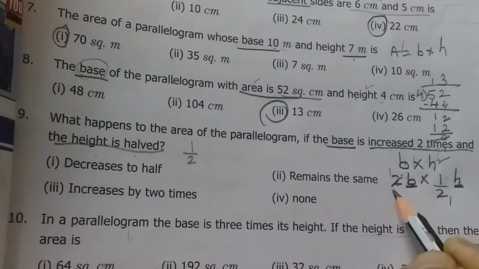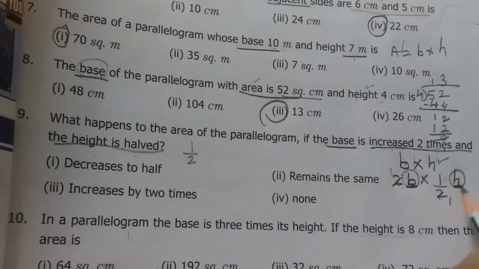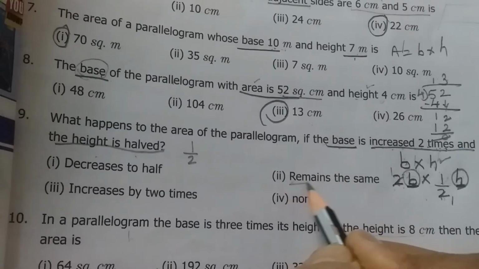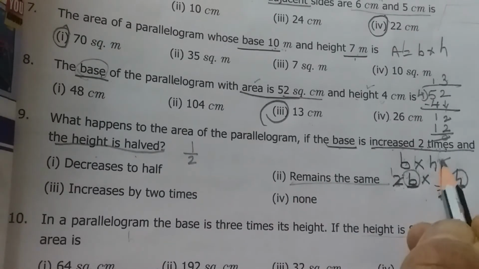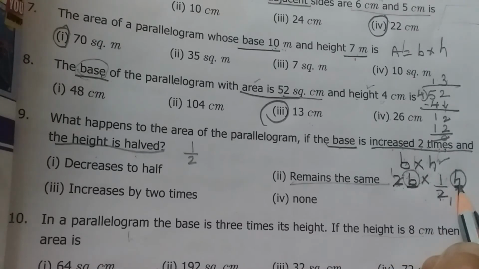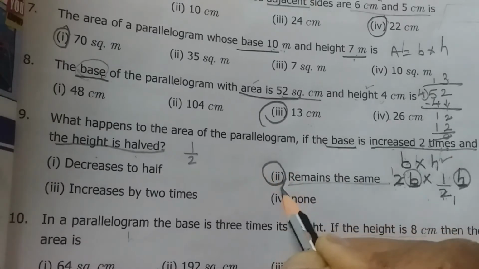If the base is doubled and the height is halved, we again get same b into h. So what happens to the area? The area remains the same. If the base is doubled and the height is halved, we get the same base into height as the area. So area remains the same means there is no change in the area.